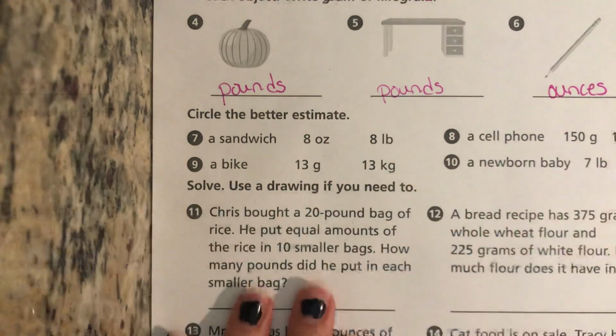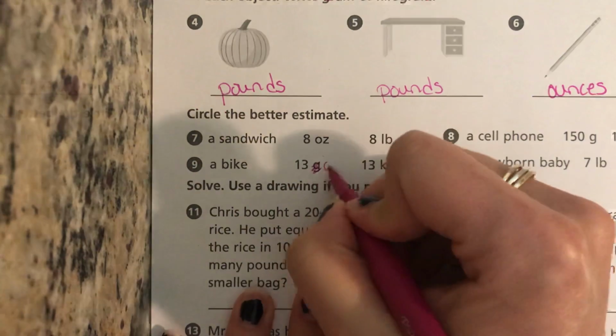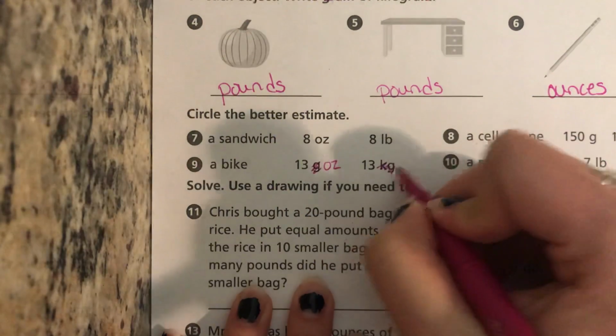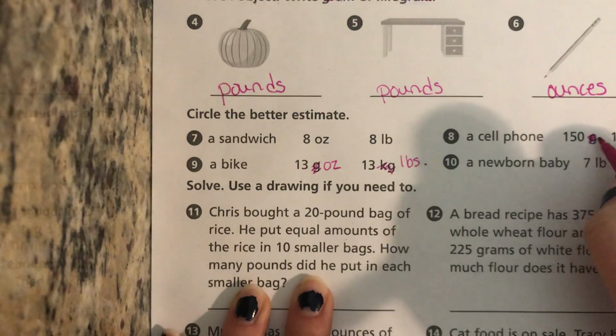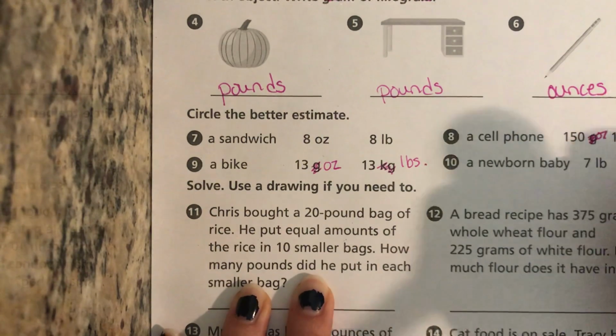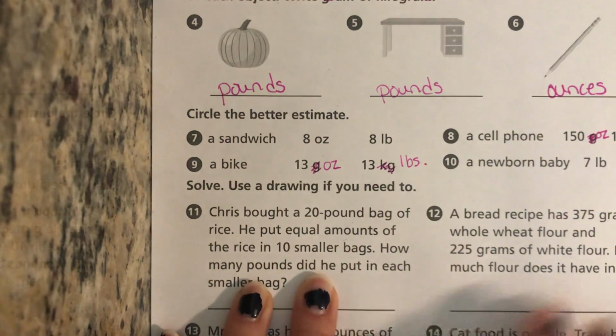And again, here you are estimating. Anytime you see grams, you could replace it with ounces, and kilograms you could replace with pounds. We no longer have to worry about the metric system, but our workbook pages still include it. So just change it to pounds and ounces.